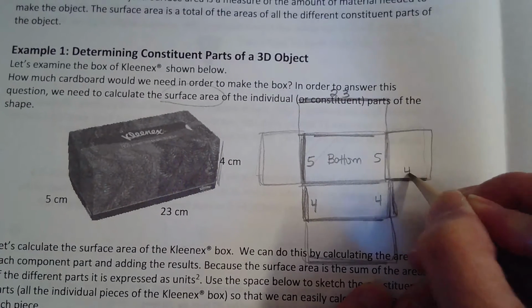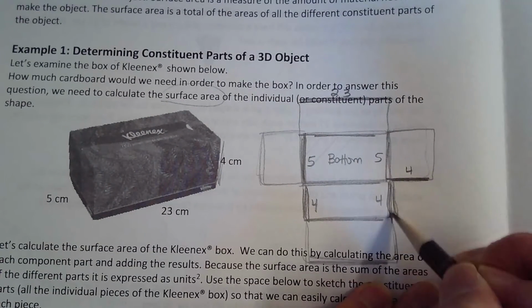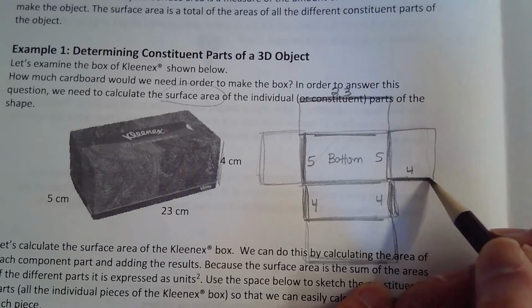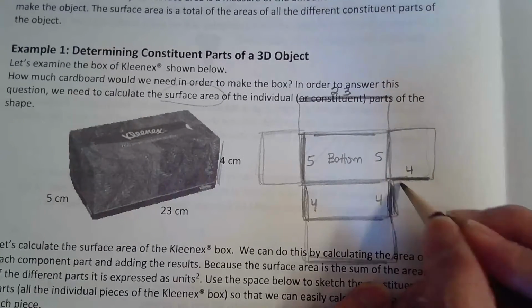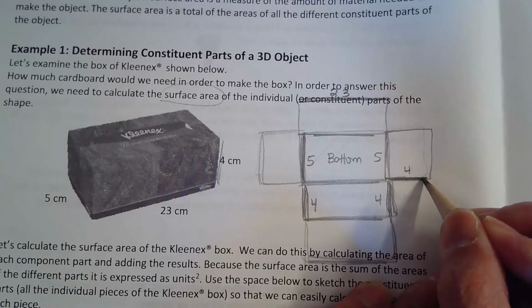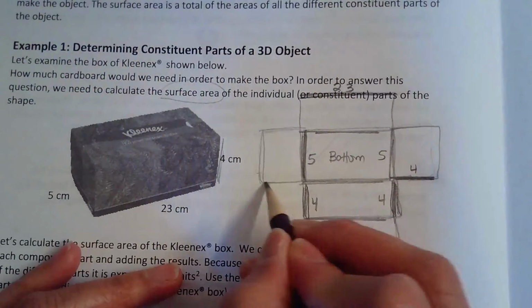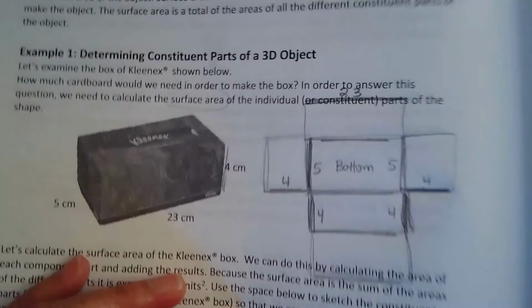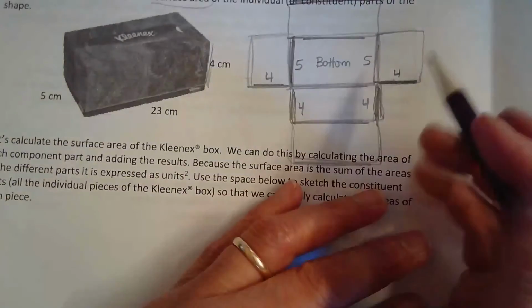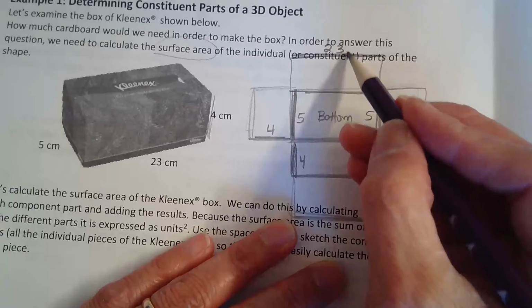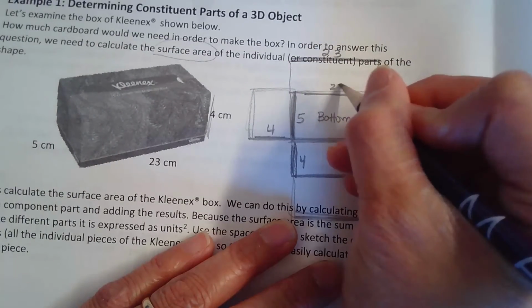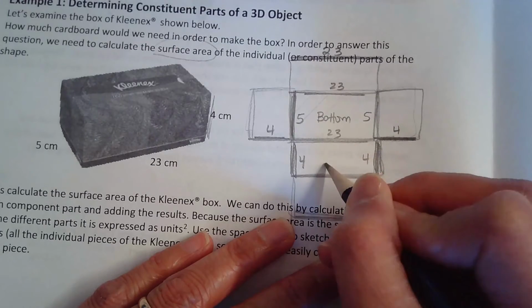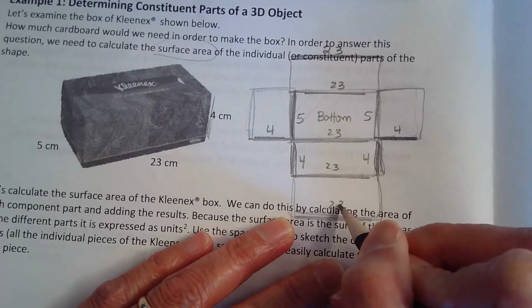Yeah, 4. Because this piece here, when it's folded up, and then this part here will also be folded up, and they should match. 4 and 4. So this is also 4. Okay. So we know that's 23. This is 23. This is 23. This is 23. 23.